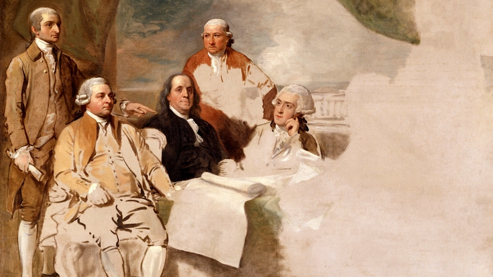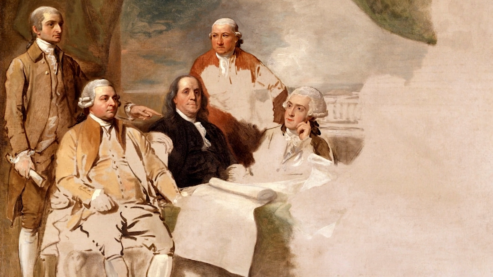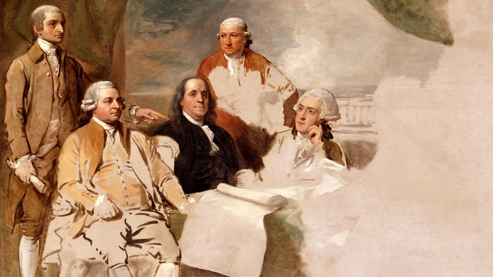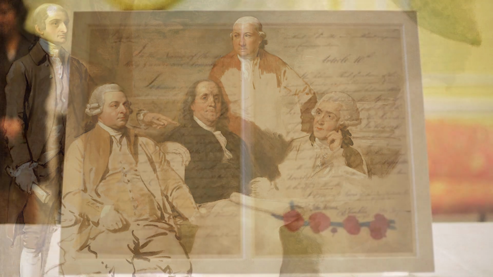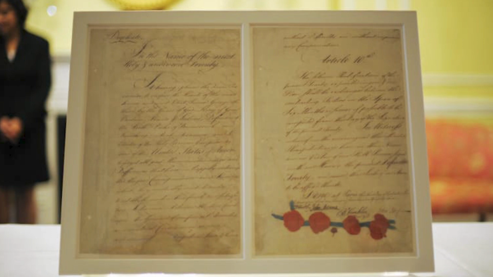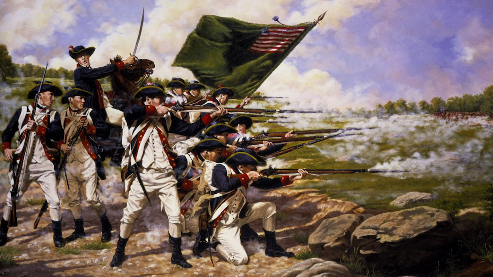In 1783, the Treaty of Paris was signed, officially ending the American Revolution. The treaty recognized the United States as an independent nation and granted it the right to govern itself. The treaty also established the borders of the United States and granted the United States fishing rights in the Atlantic Ocean.